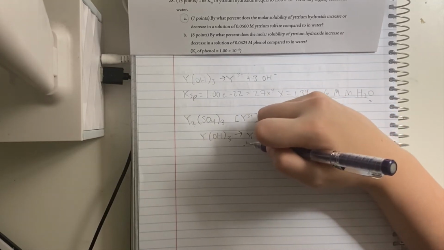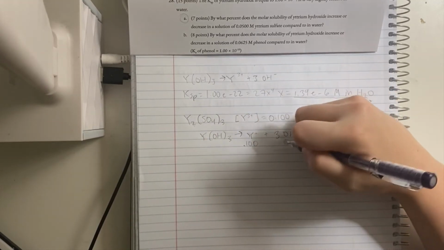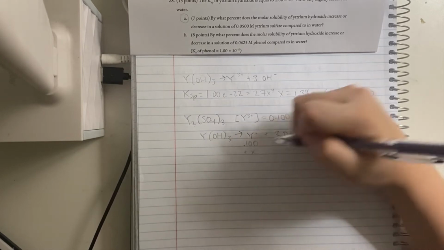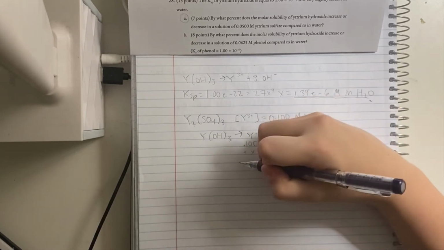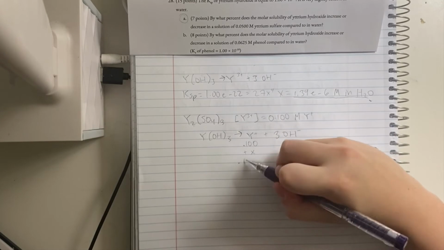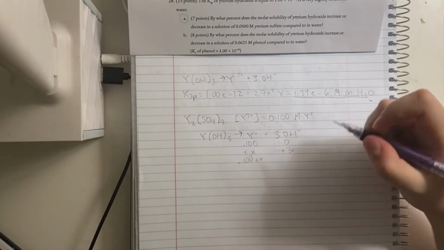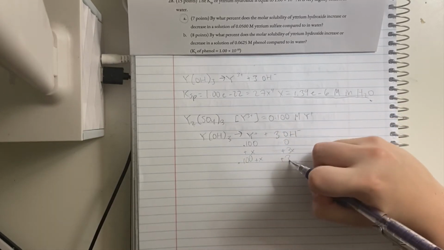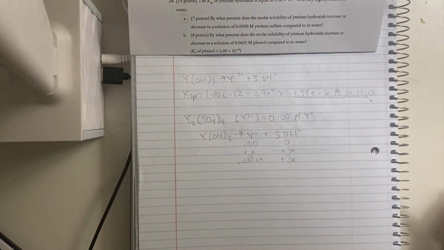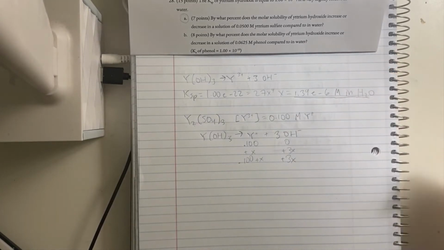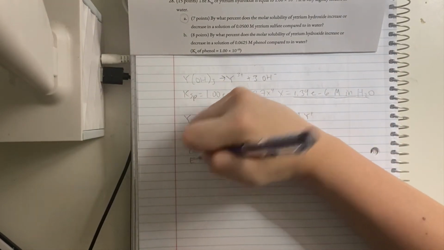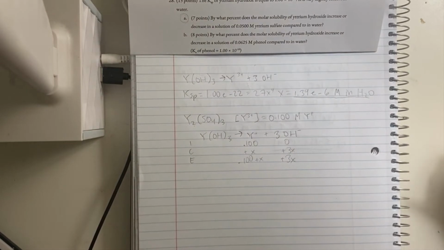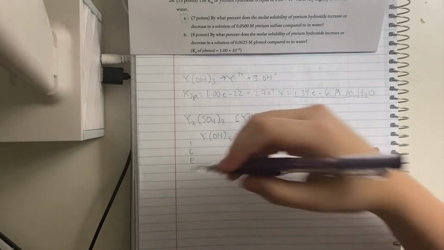So we have 0 and then plus x plus 3x. We start off with 0.1, so we can just do that. And you don't need to do this at all. It's probably way easier to just go ahead and do it algebraically, but this is just to show the individual steps if you're used to an ice table. And yeah, so basically it's the same thing as before.